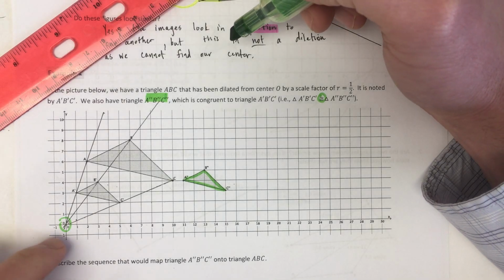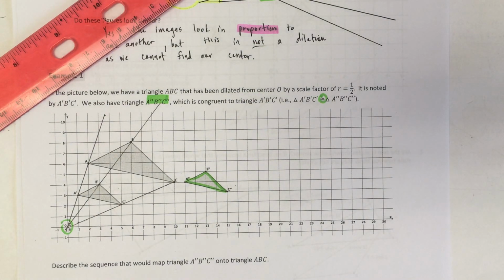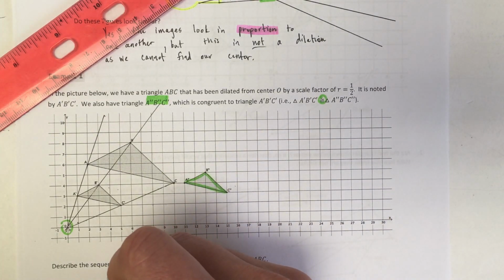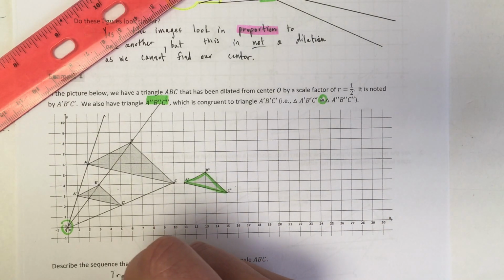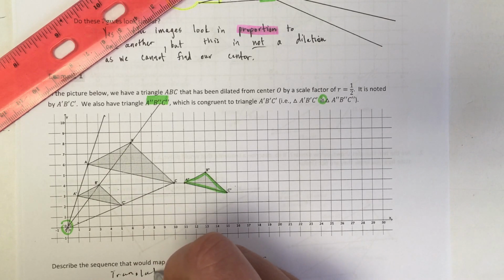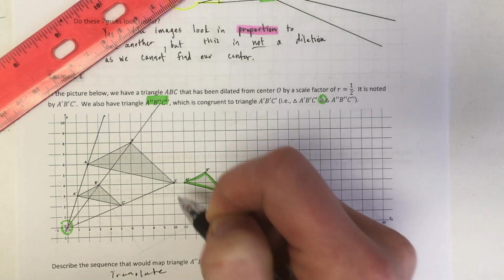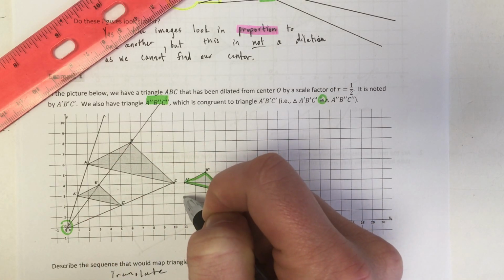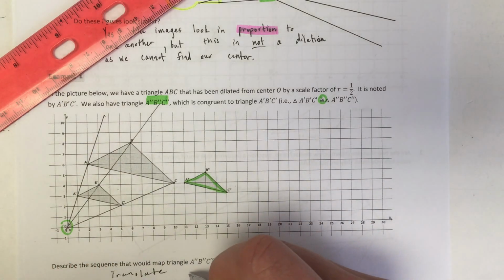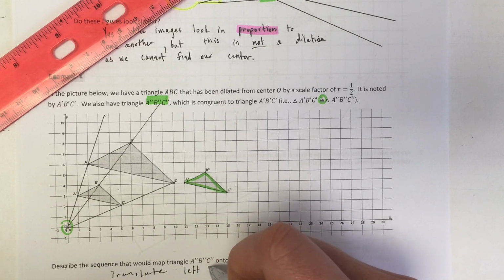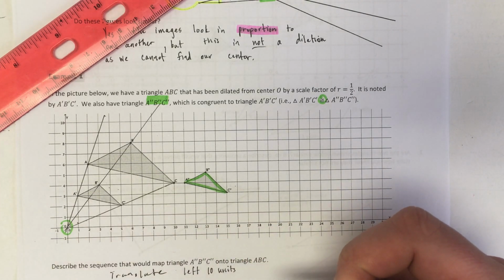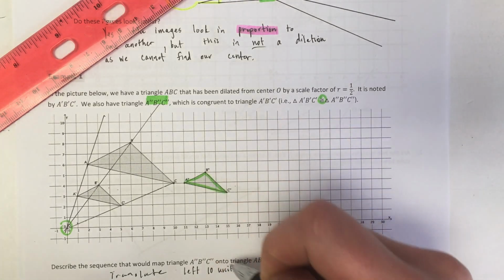Okay, so one thing that we could do, because they want us to go from A double prime, is we could translate. And so if I translated left and moved A double prime all the way to A prime, that would be translate left 10 units. Because remember, translation needs a distance and a direction.